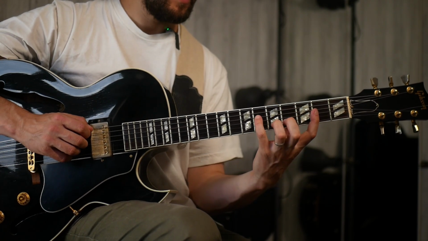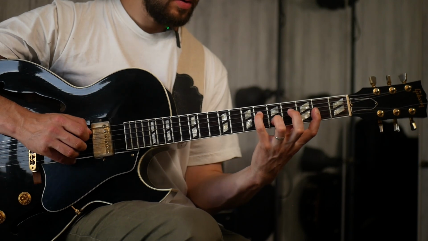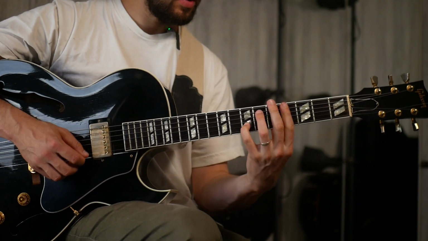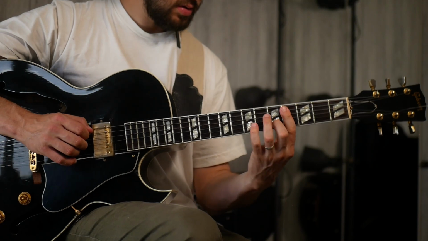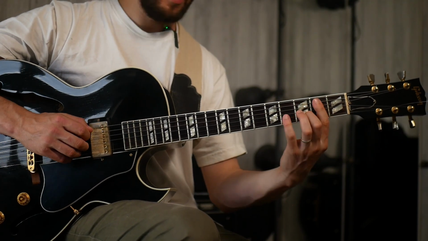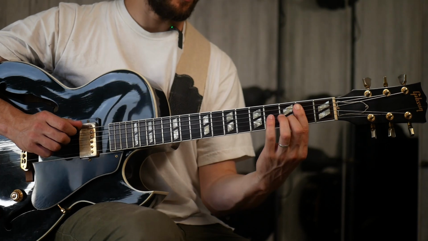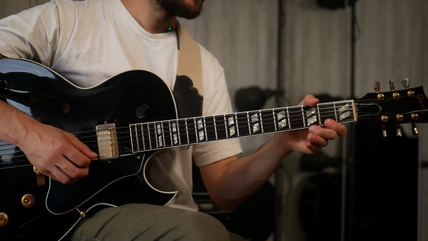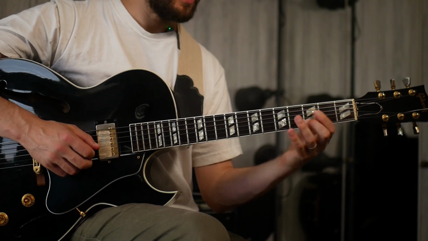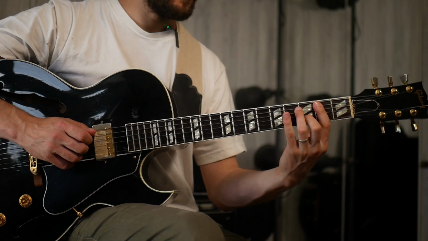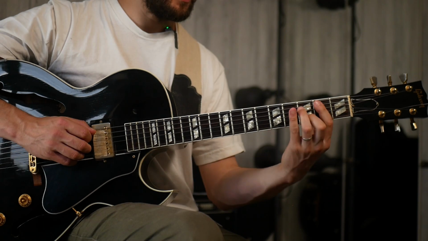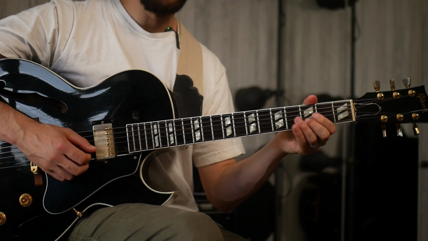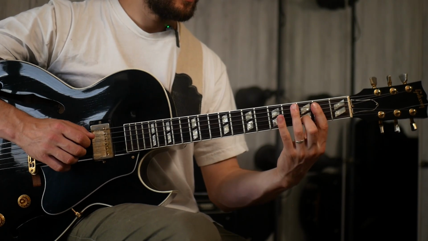So you get, and then I would play my B minor with this that I use all the time. So barring across, there's my melody note, and I've just got the 3rd here on the 3rd fret on the B string.